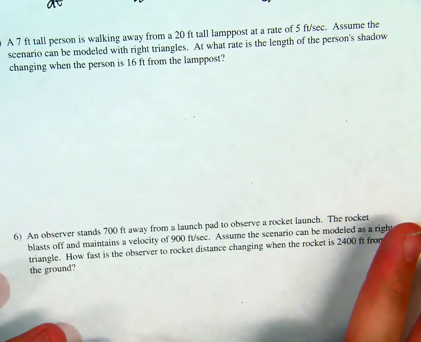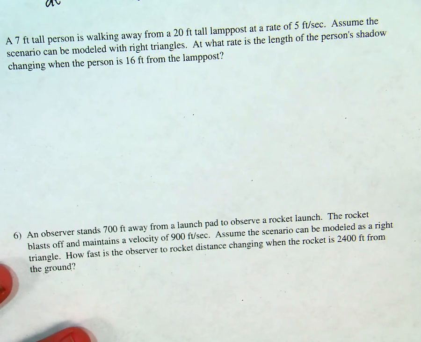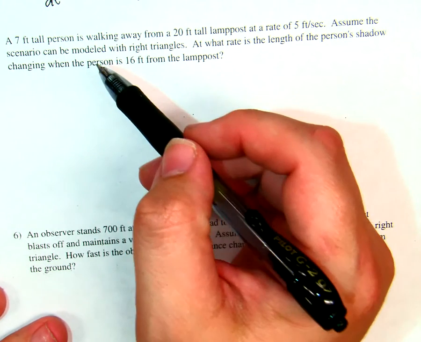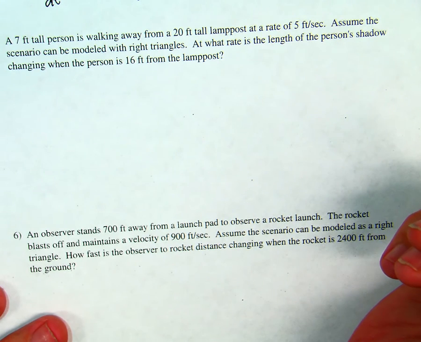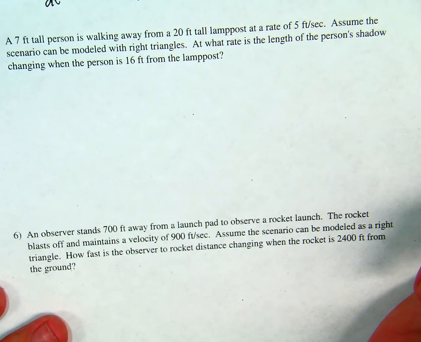I'll be honest, this one always shows up on one of my tests. A 7-foot tall person is walking away from a 20-foot tall lamppost at a rate of 5 feet per second. Assume this scenario can be modeled with right triangles. What's the rate of change of the length of the person's shadow?